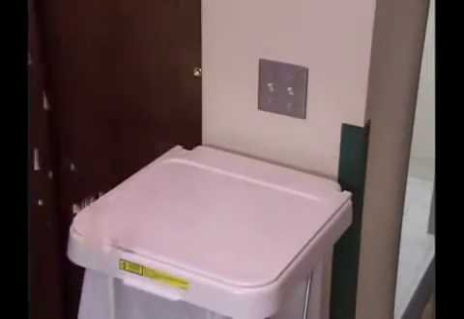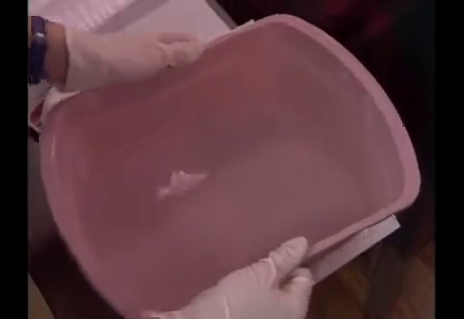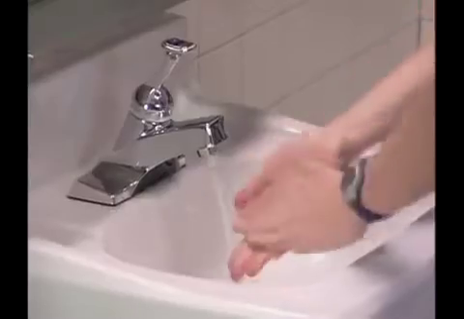Gather any soiled linens and place them in the soiled linen hamper. Clean and store equipment and supplies. Dispose of disposable items. Remove your gloves. Wash your hands. Then complete your finishing up steps as described in the final section of this video.